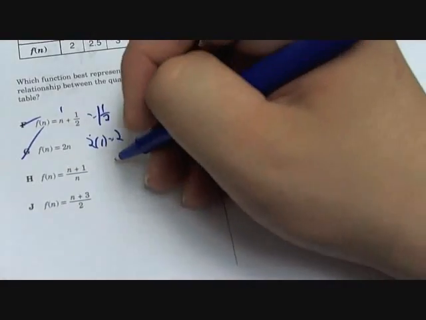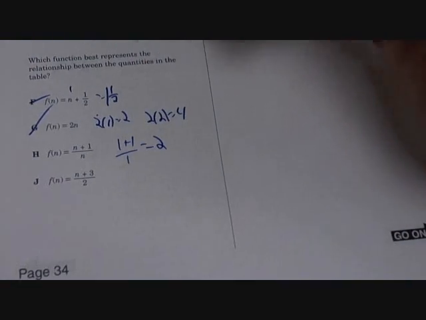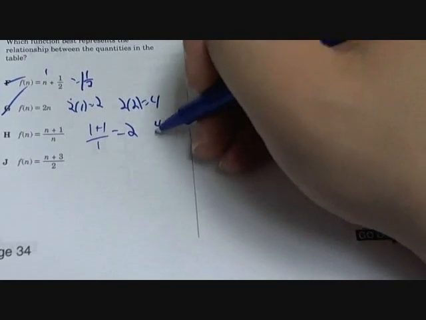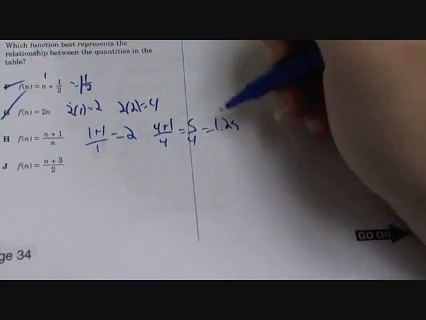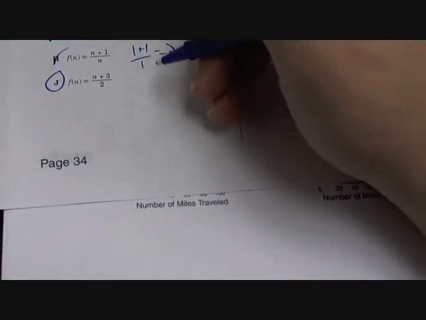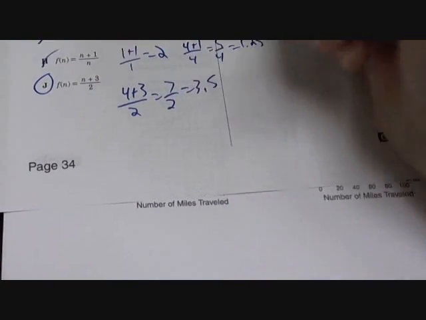N plus 1 divided by n. Plug in 1. You get 1 plus 1 divided by 1, which is 2. So that's right. Let's plug in 4. 4 plus 1 divided by 4 is 5 over 4, which is 1 1/4. So that's wrong. So the only one left is J. But plug it in to make sure. Plug in 4: 4 plus 3 divided by 2 is equal to 7 over 2, which is 3.5, which is correct.